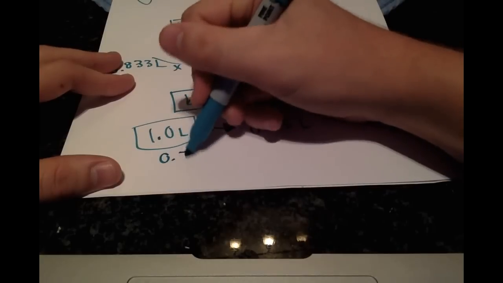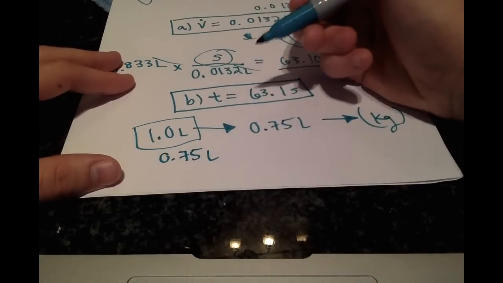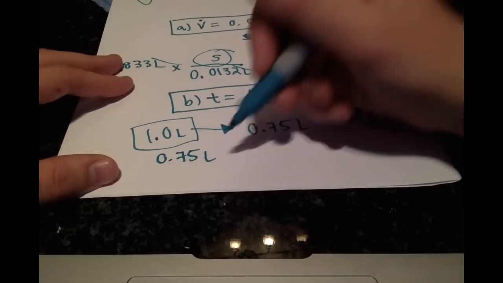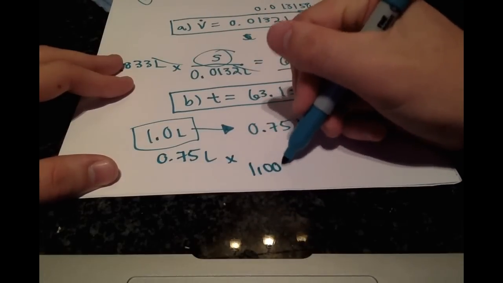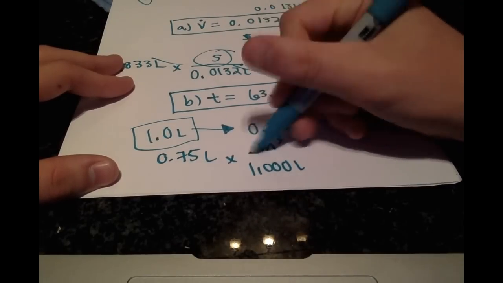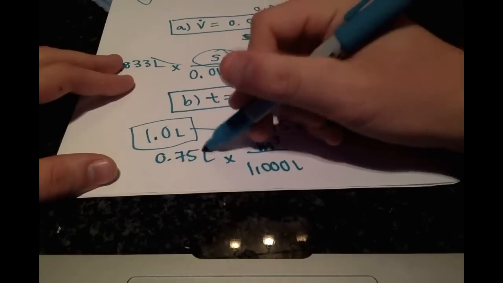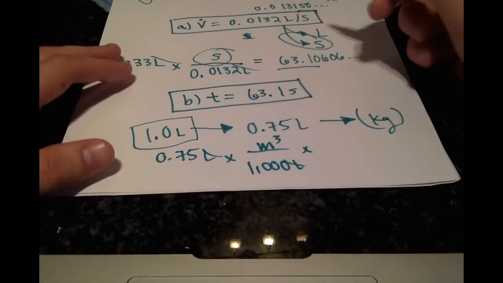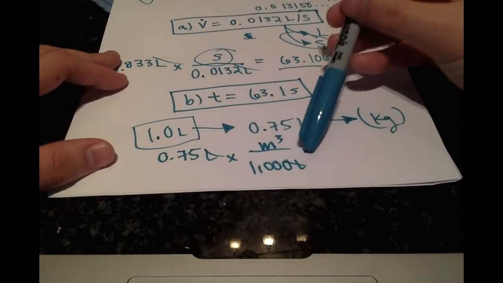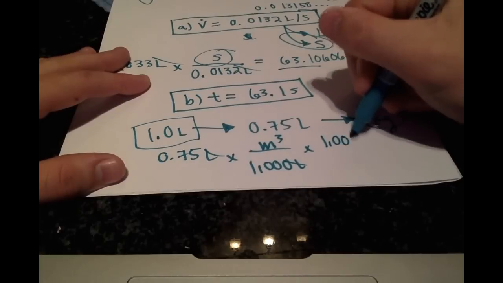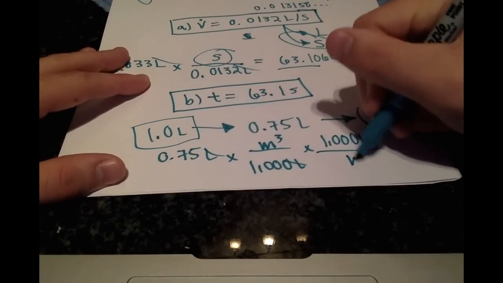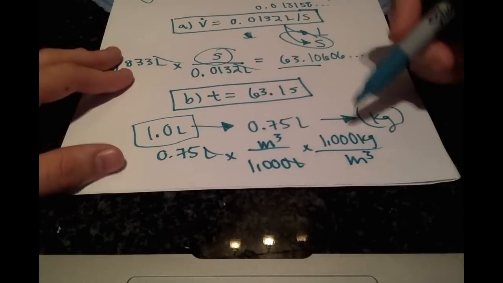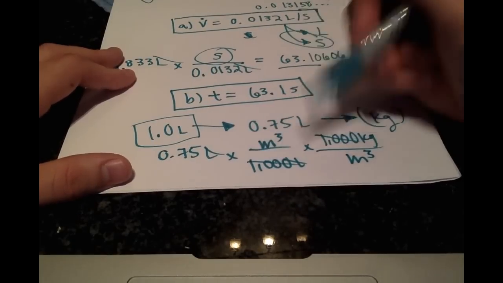Alright, so what is the conversion factor we need? We need to know how many liters there are per 1 meter cubed, and there are 1,000. And we also need to know the kilograms of water per meter cubed, which we've used several times now, 1,000 kilograms per meter cubed. And when you look at that, there's 1,000 on the top and 1,000 at the bottom.